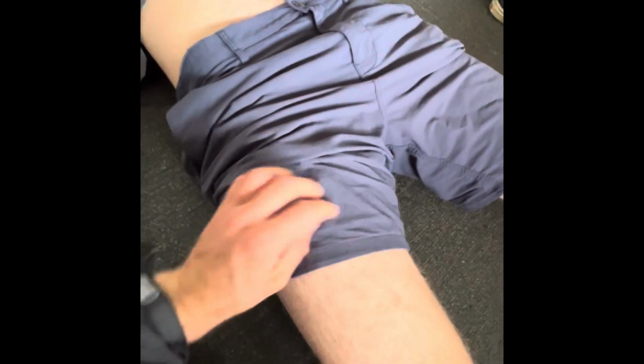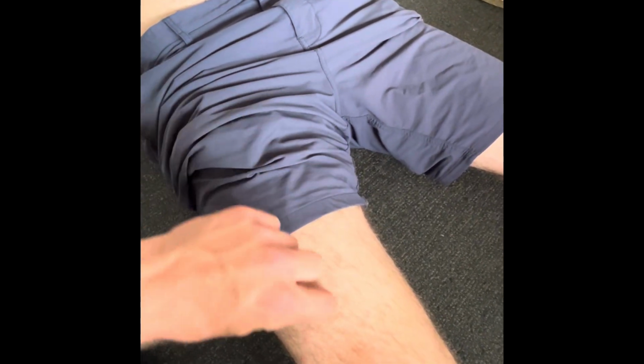Last, coming down here, is the gracilis, which runs along here. That does hip adduction, knee flexion, and medial rotation of the leg. Next, moving on to the quad muscles. First, we have the rectus femoris, which runs right in the middle of the quad. The rectus femoris does hip flexion and knee extension.